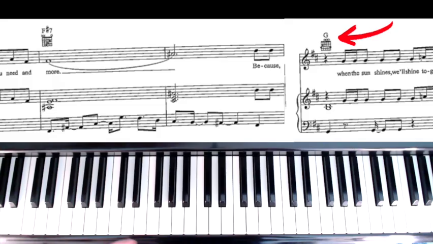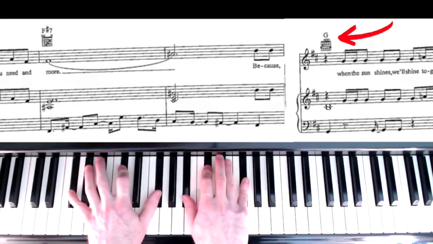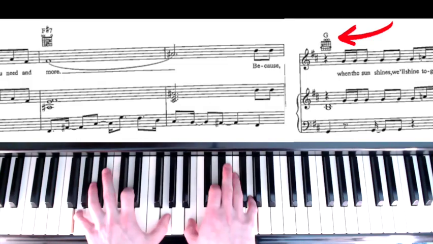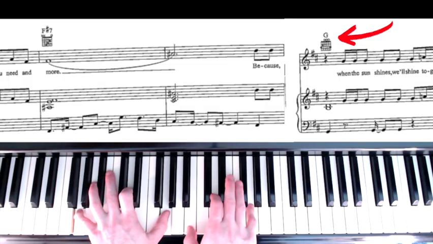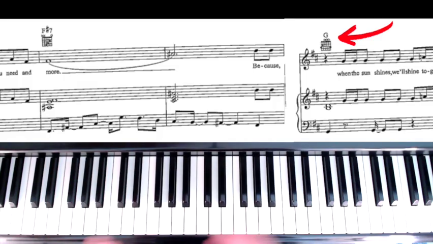The whole bridge is set up to create that tension so that you can enjoy the greatest moment of the sun shining of the whole song. And it's really a beautiful harmonic mechanism to make that land even harder than it did the first few times, which was already brilliant. So, oh, when the sun shines, we shine together. And then it goes on through the rest of the song.